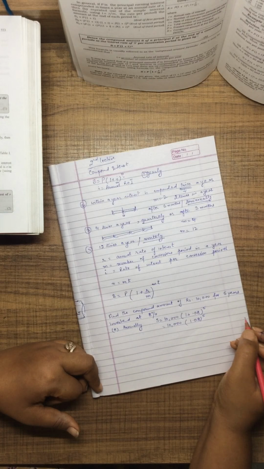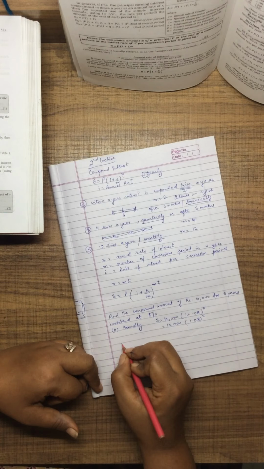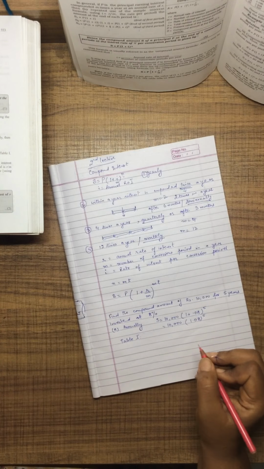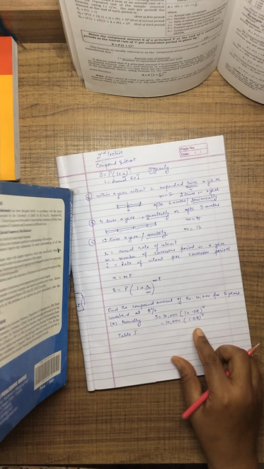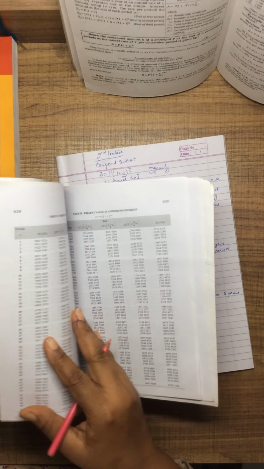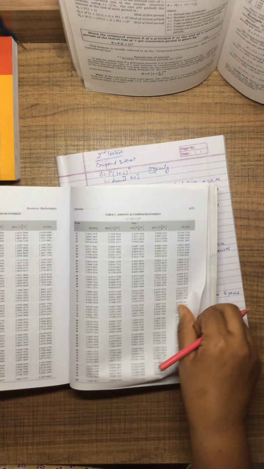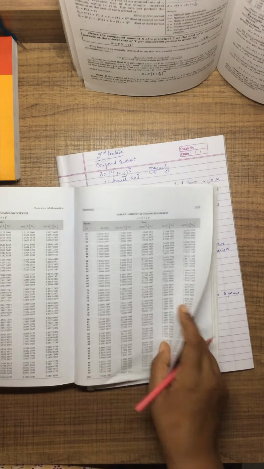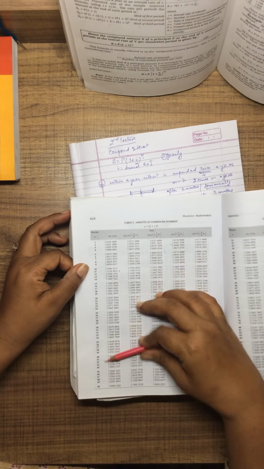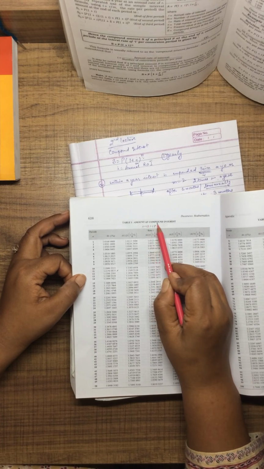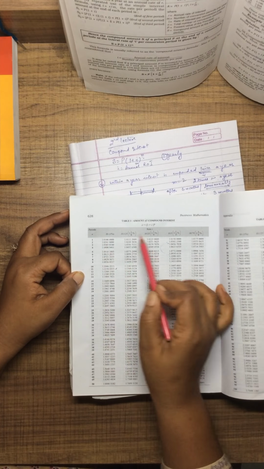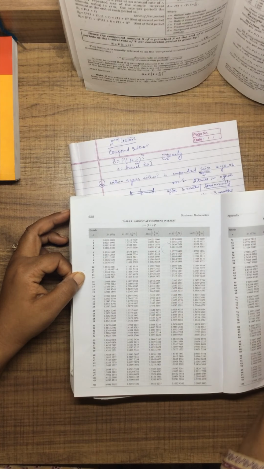In your books, at the end, some tables are given. See table 1. The values of interest are given for the given rate of interest for the given time. Table 1 gives the amount at compound interest. Periods are given in rows and interest values are given in columns.